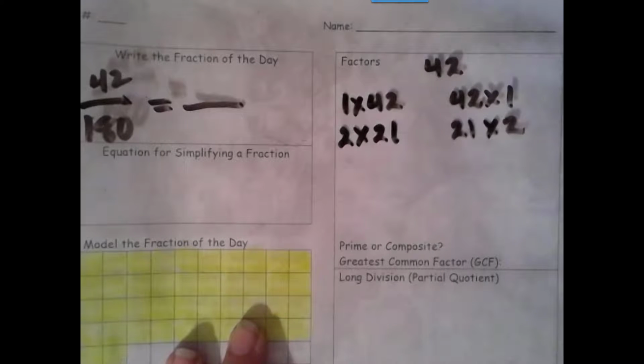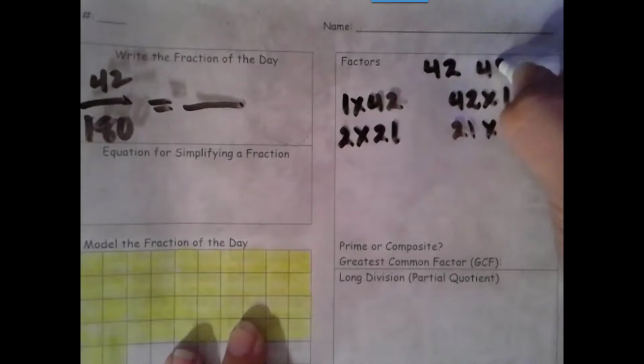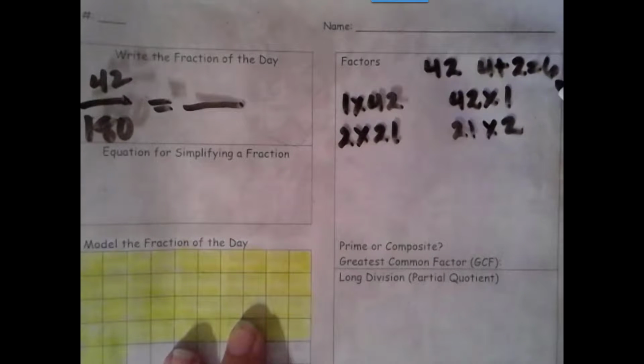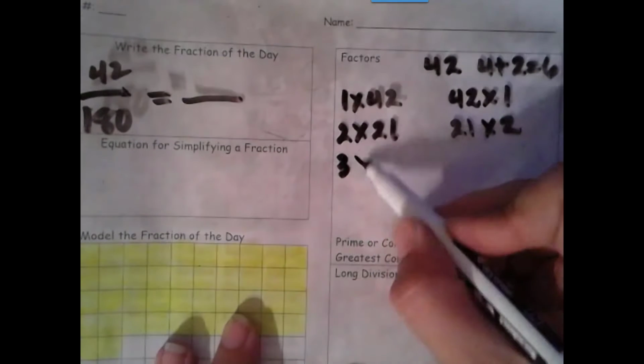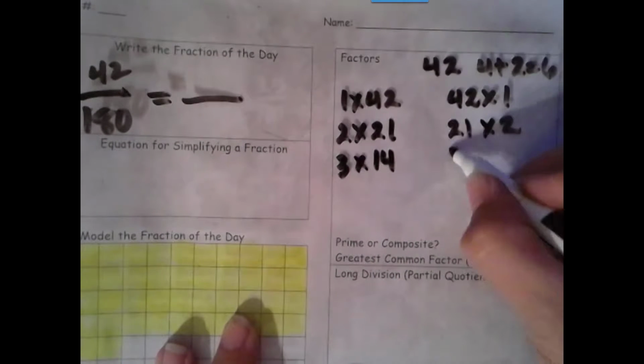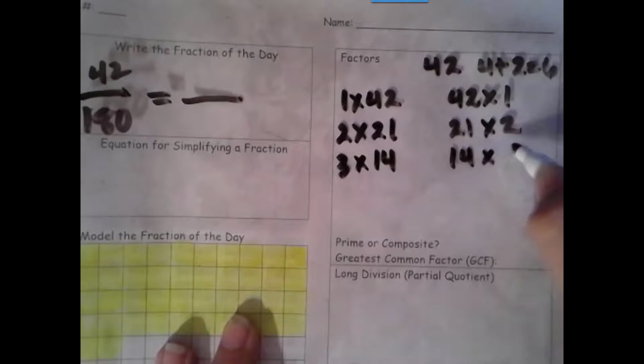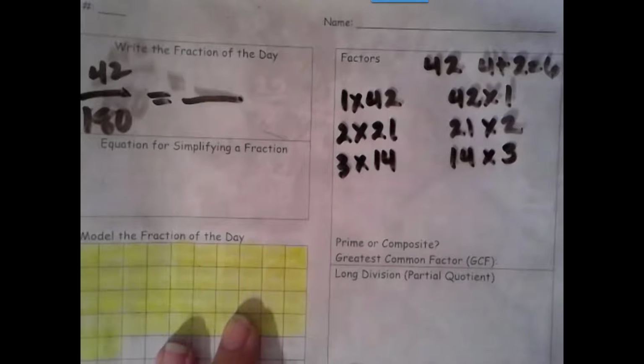Now we try 3. The rule for 3 is that we add the digits together. 4 plus 2 is 6. 6 is a multiple of 3, so 3 is a factor. 3 times 14, 14 times 3.